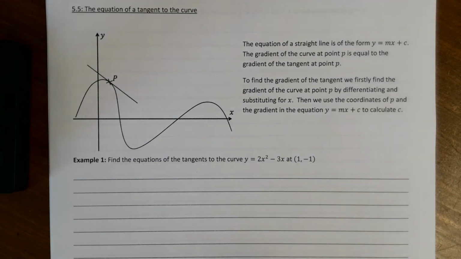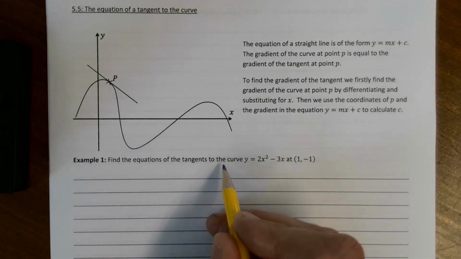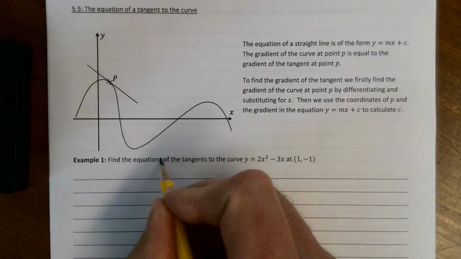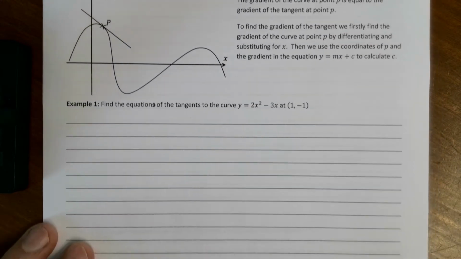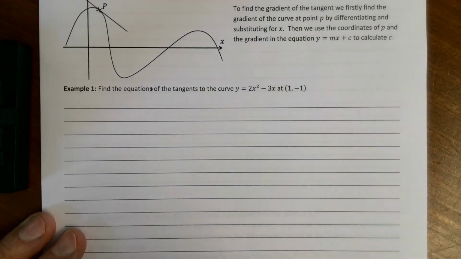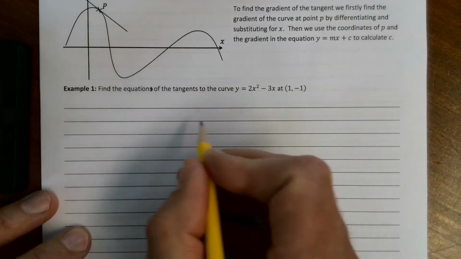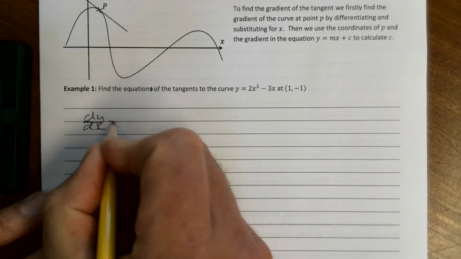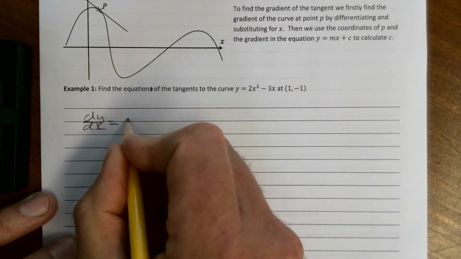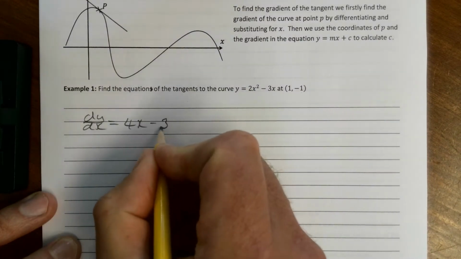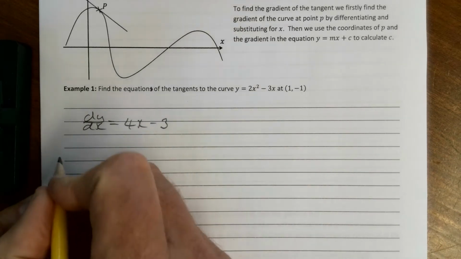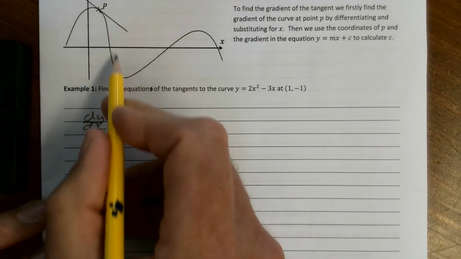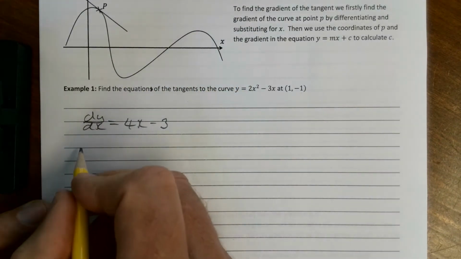Okay? So find the equation of the tangent to the curve at the point (1, -1). So first of all, we're going to differentiate. We're going to find dy by dx. dy by dx is of course going to be 4x minus 3. This is the gradient function that will tell us the gradient at any particular point we want to know it.